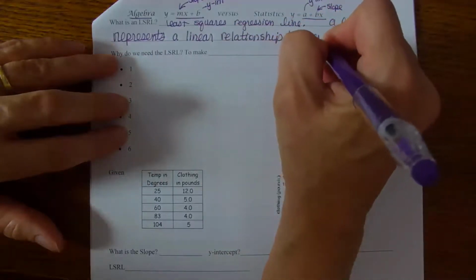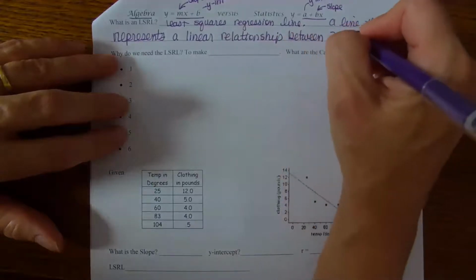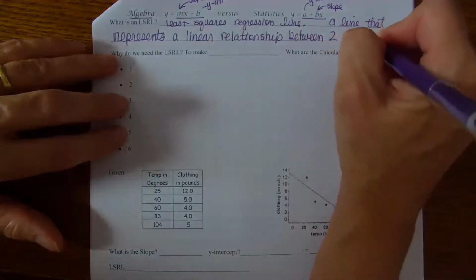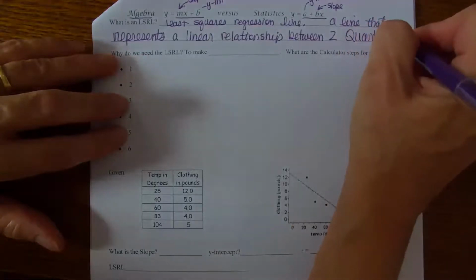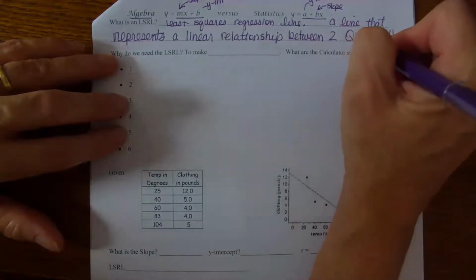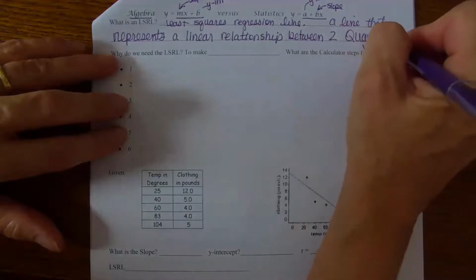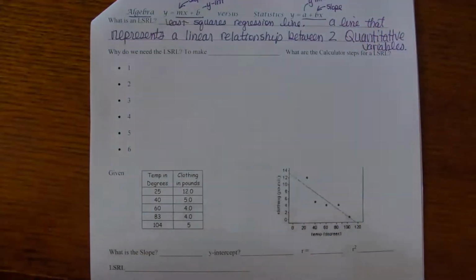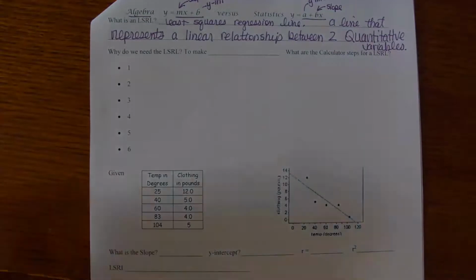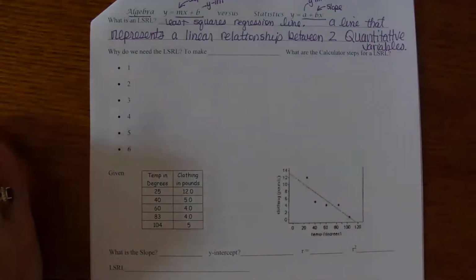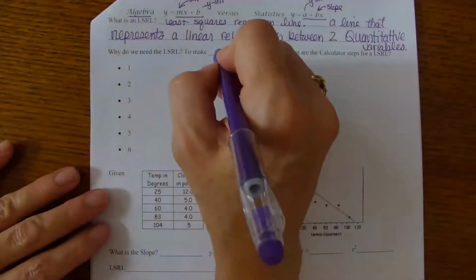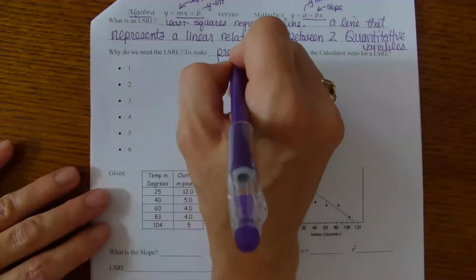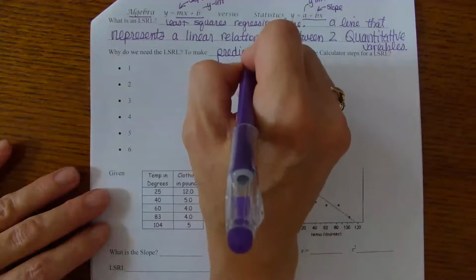Between two quantitative variables. Okay, it's quantitative. We're talking quantitative data here. And why do we need a least squares regression line? To make what? Predictions.